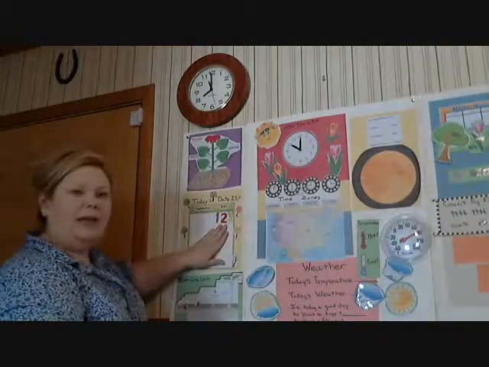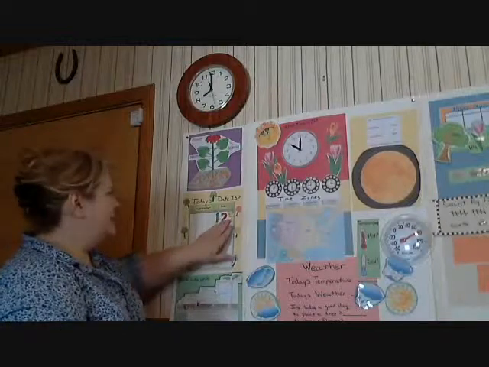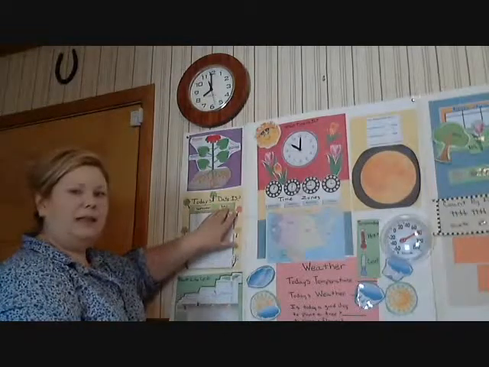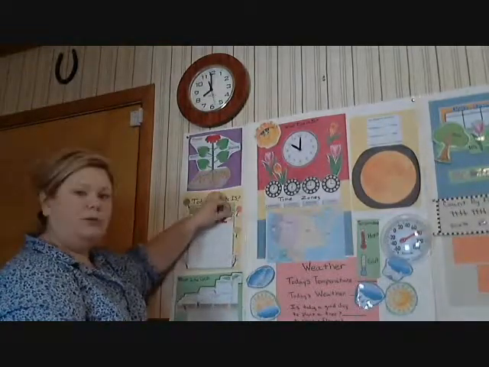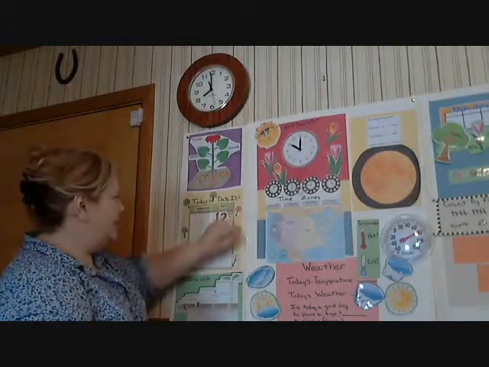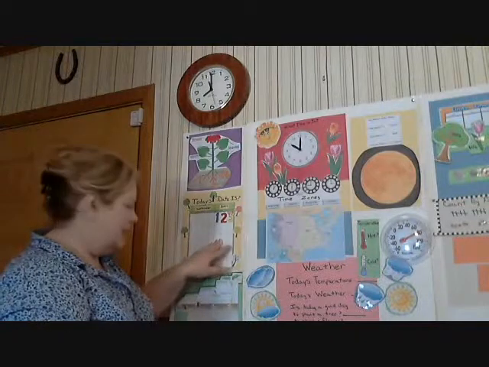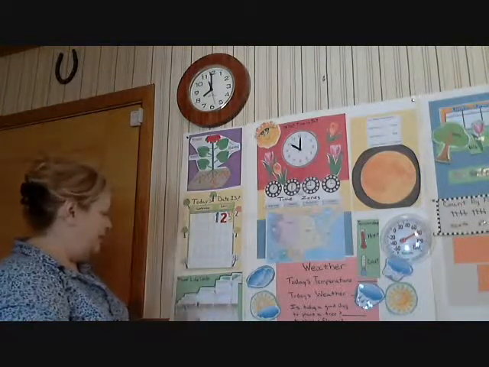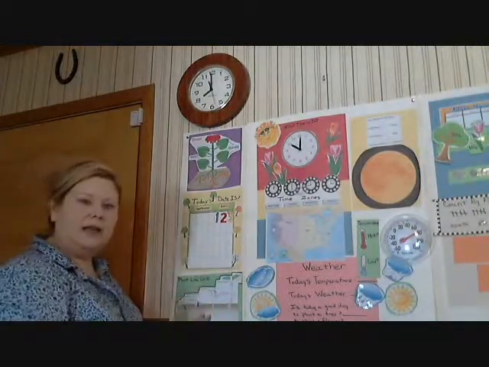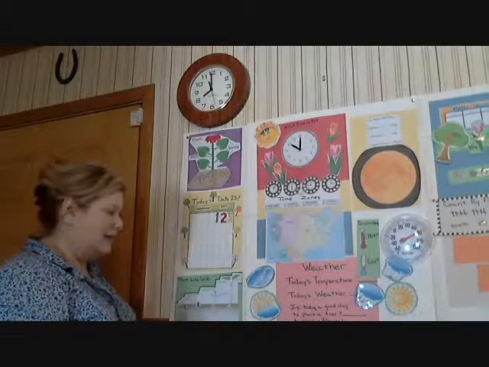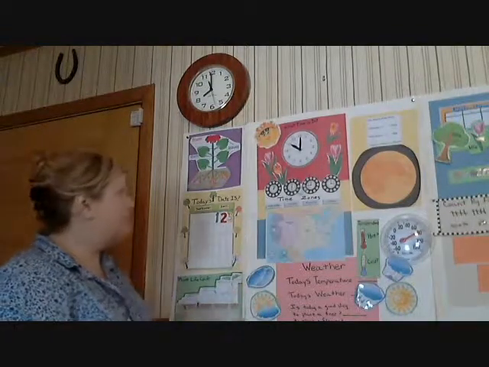Here we have our calendar where we can put today's date, September 2011. The numbers are removable, so we can take them out of the folder and place them and keep up with today's date. Here we have another plant life cycle diagram where it starts with a seed and goes to a plant. Here we have what time is it.